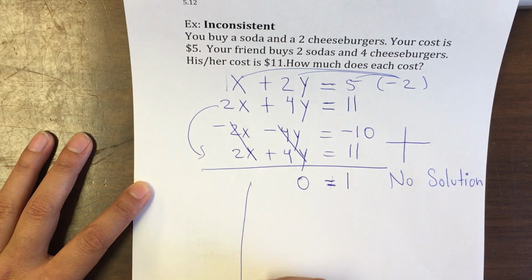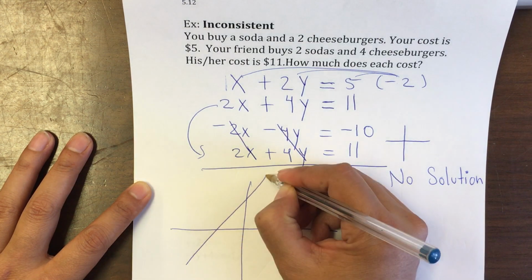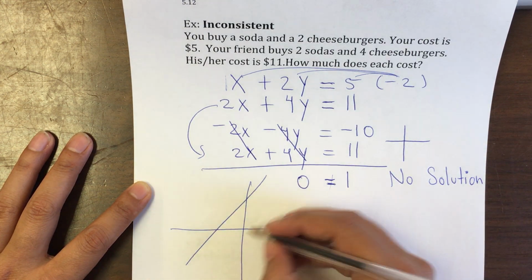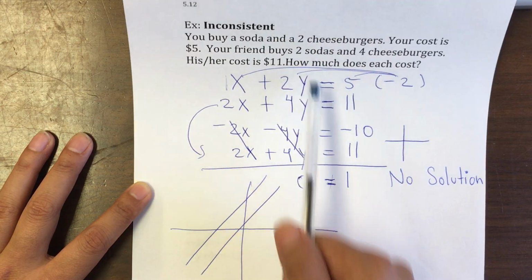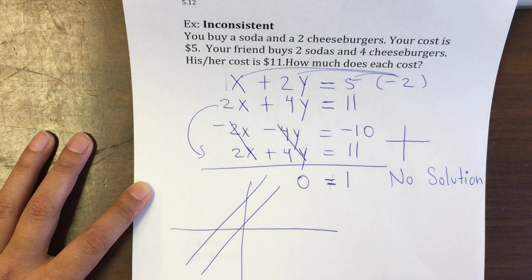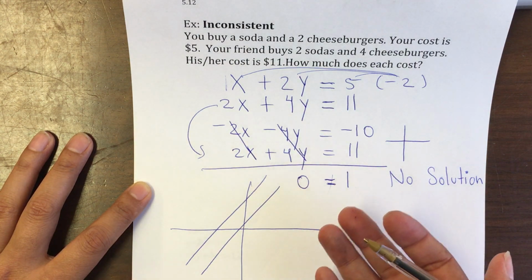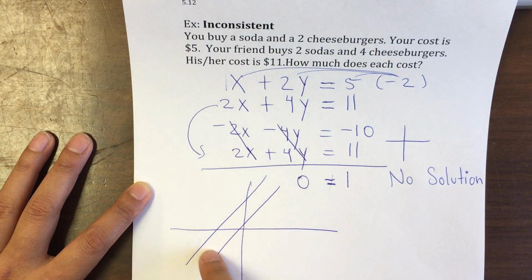again, I'm not asking you to graph it, but if we were to graph it, basically it means that one of the lines is going to go like that, and maybe another one would go like that. So basically the two lines are going to be parallel to each other. And of course, these don't match these equations, but it's just to show you that when it says no solution, it means the lines will never meet.